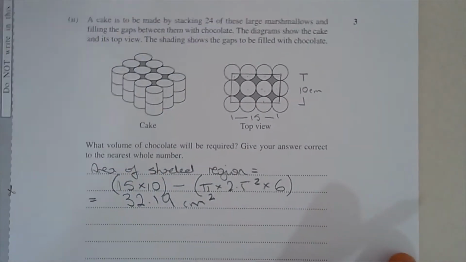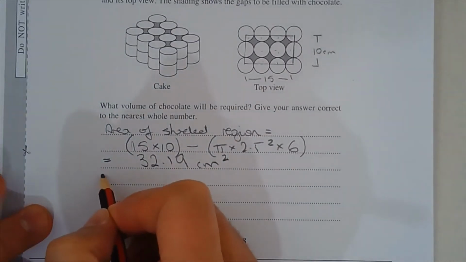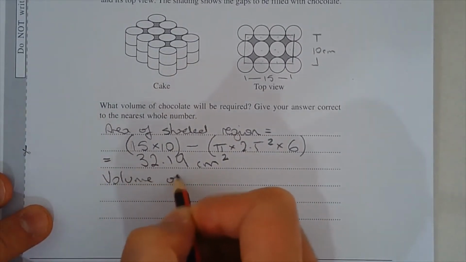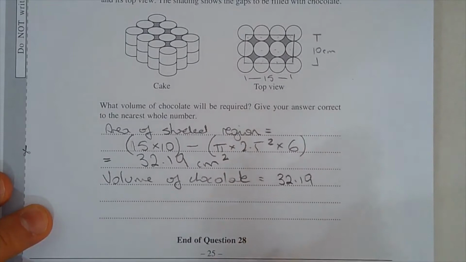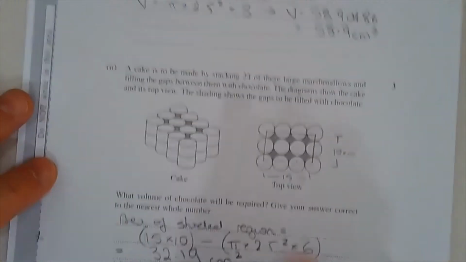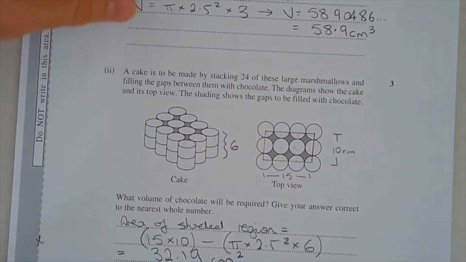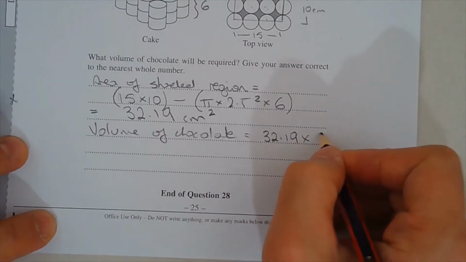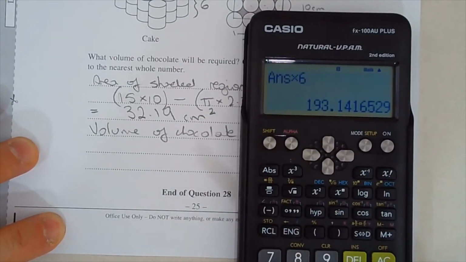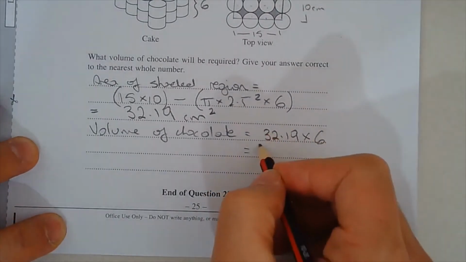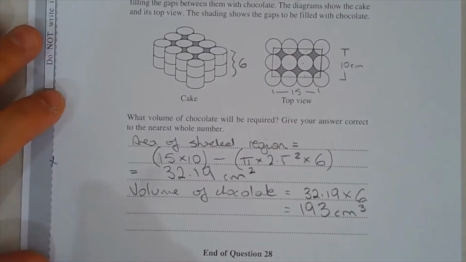Square centimeters, but we want the volume of chocolate, so we're going to fill in these gaps with chocolate. So the volume of chocolate required is equal to 32.19 multiplied by the height of chocolate required. So that's going to be 6 centimeters because each marshmallow is 3 centimeters high. So we're going to multiply that by 6. And we get 193. So we just need to round it to the nearest whole number: 193 cubic centimeters of chocolate.